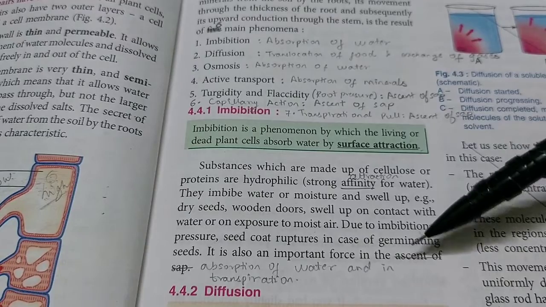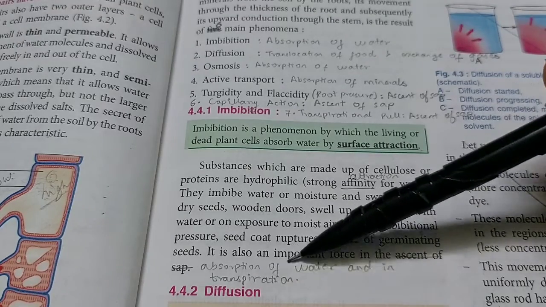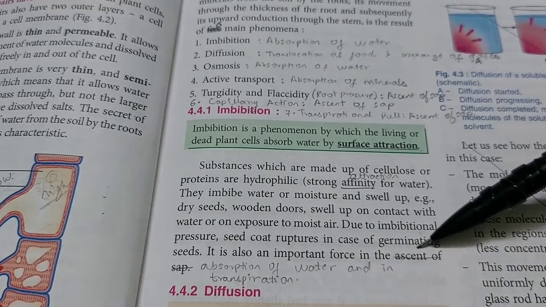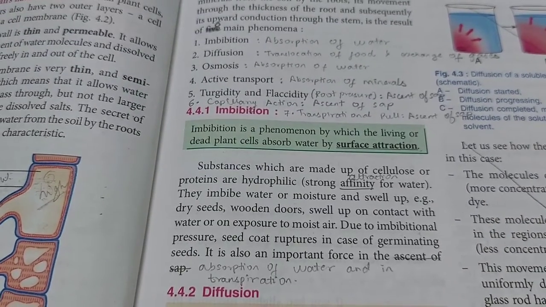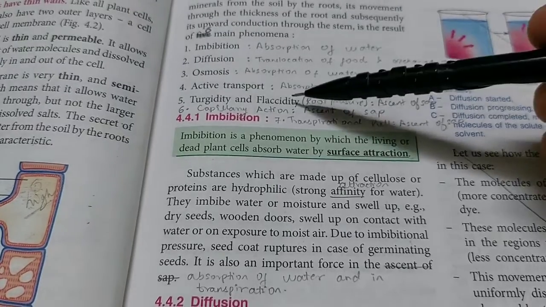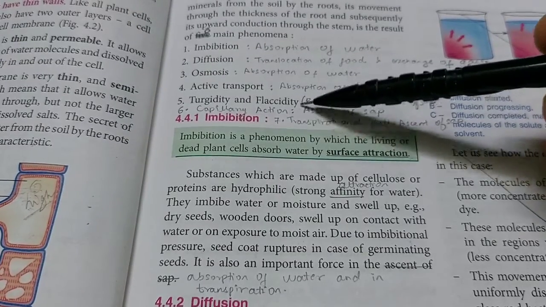So cancel this word ascent of sap and write absorption of water and in transpiration. In ascent of sap, it is useful, but in very small ways. The major reason why ascent of sap happens are these 3 phenomena, 5, 6, 7.